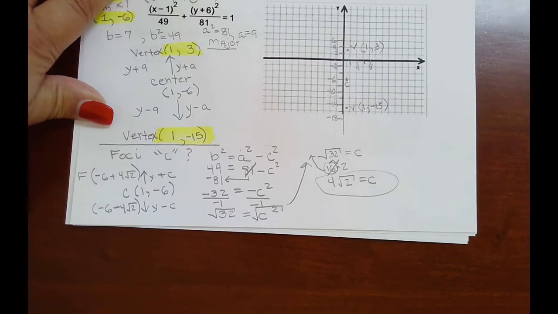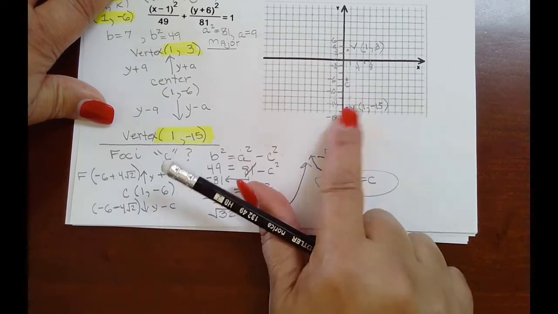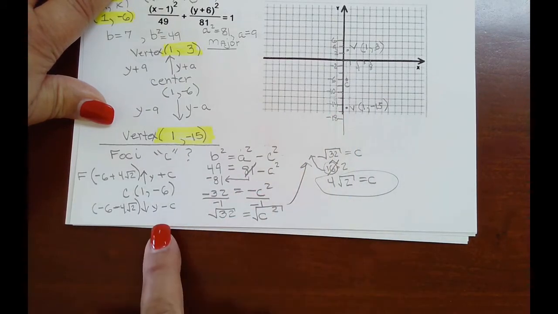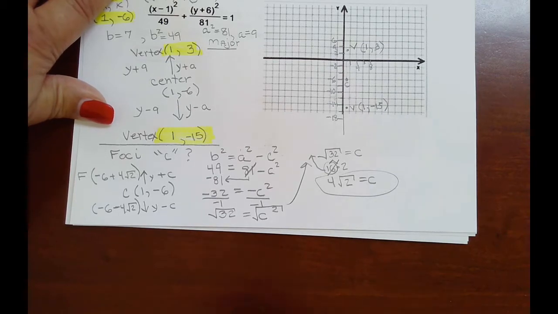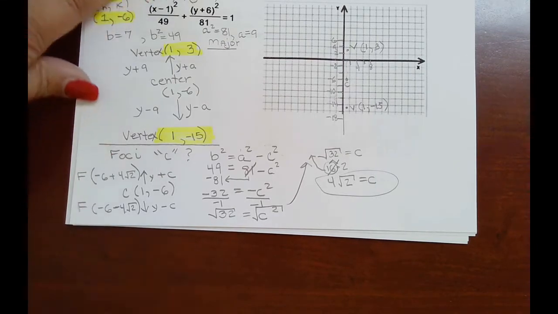So when you can't count it out with your fingers using grid marks on an XY system, it's good to actually know the skill of, hey, do I change the X or the Y? You change the Y when you're moving up and down. Up you add, down you subtract. And you change the x coordinate when you're moving left and right. Left you subtract, right you add. Okay, so this would be the other foci.